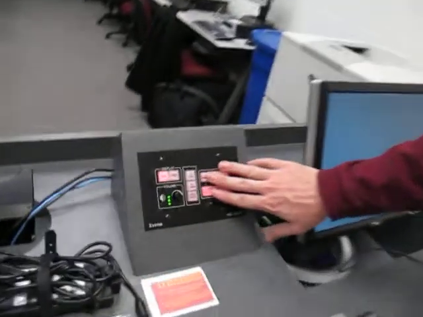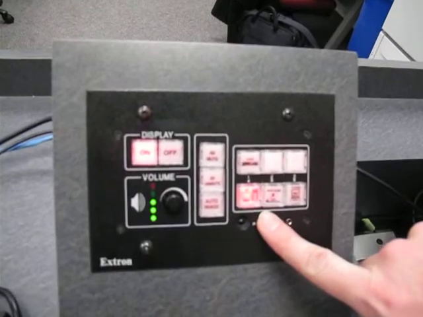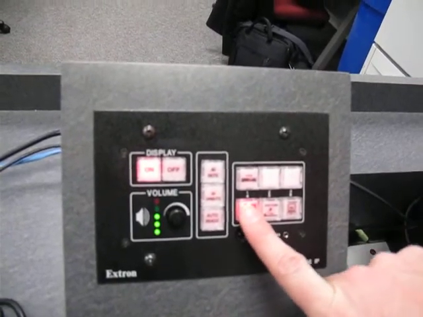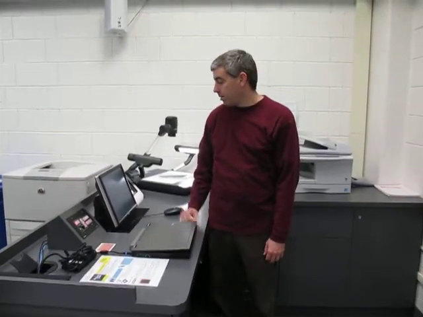In order to get the computer to show up on the projector screen, I need to come over to the controller here, and on the right-hand side are the different choices for the things that we can send to the projector. I'm going to press the PC button, and that's going to send the PC to the projector. And in just a minute, once the computer shows up, you'll be able to see that the computer shows up right on the screen.